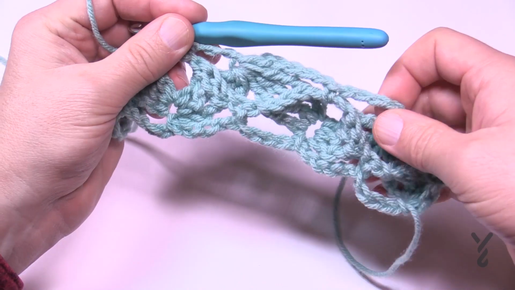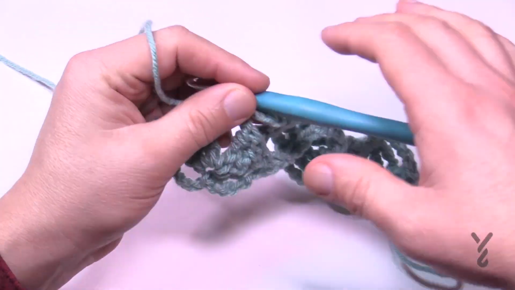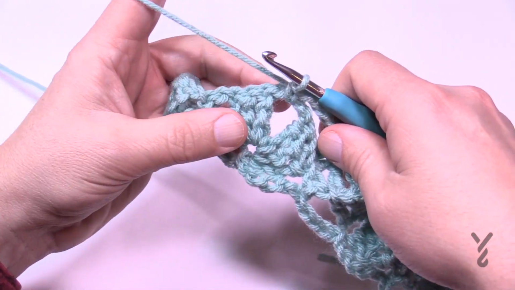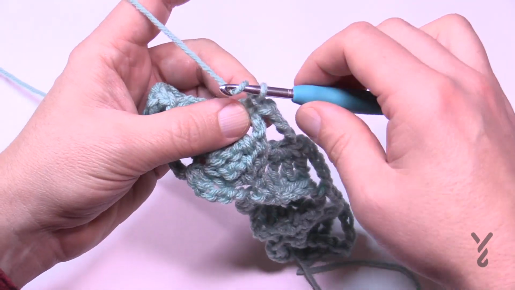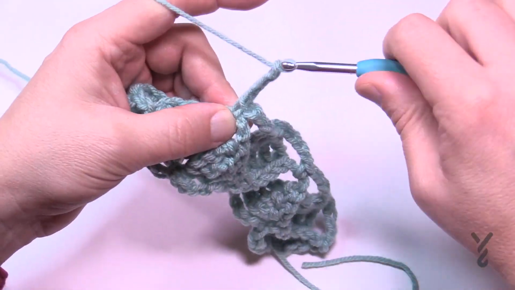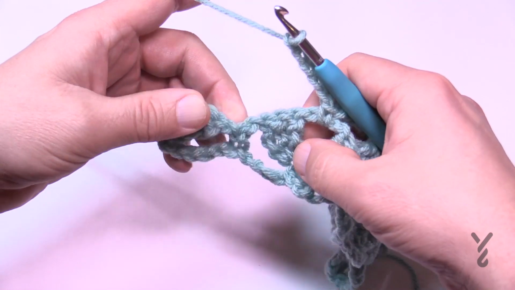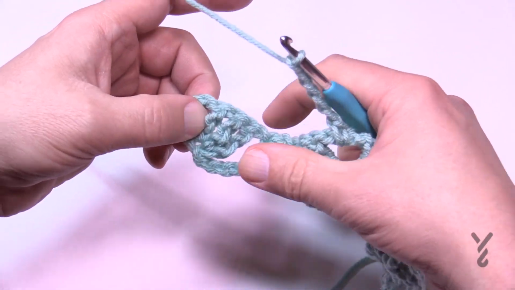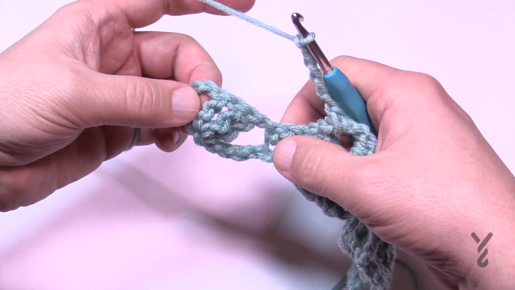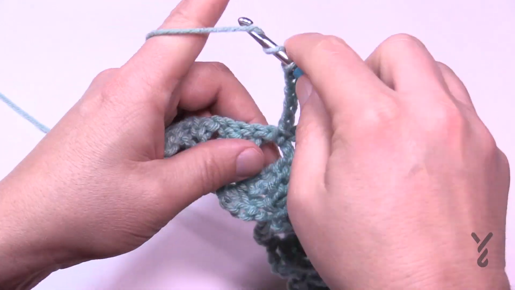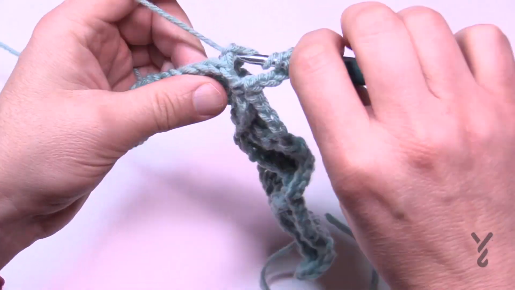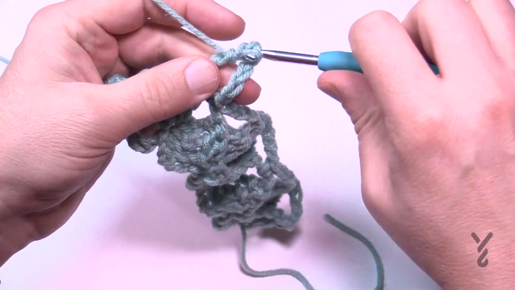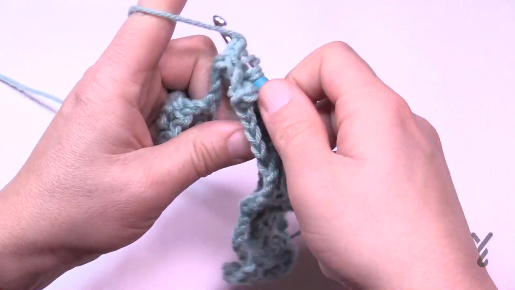So you're just going to keep in that same manner going all the way across, but eventually you will hit the end like I'm about to. So to come near to the end, you'll chain your 5, and you'll gather the final 3 here and the first 3 here, leaving this one untouched. So let's do that, and I'll be quiet. It's the same thing, just back post trebles. There's 6 of them together as one.